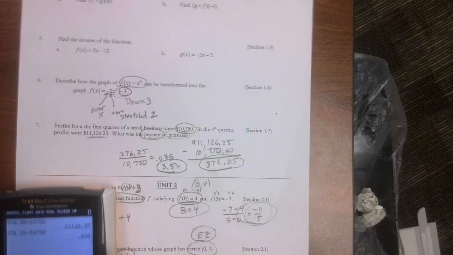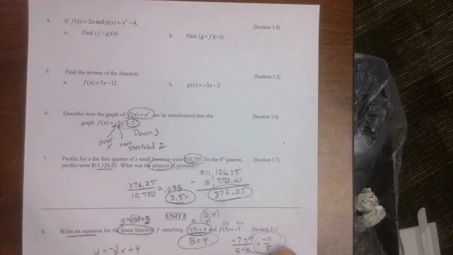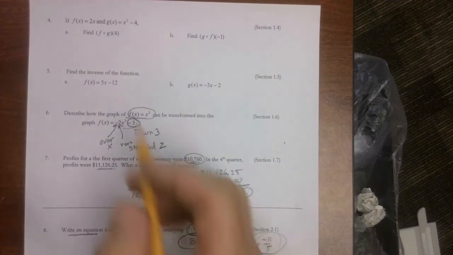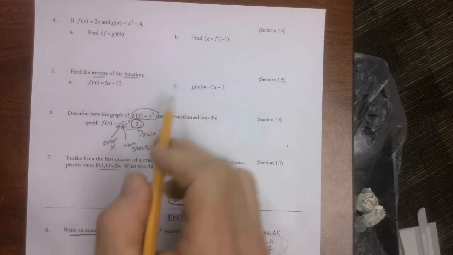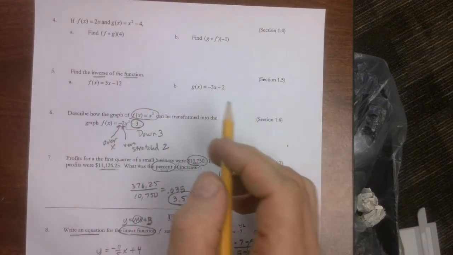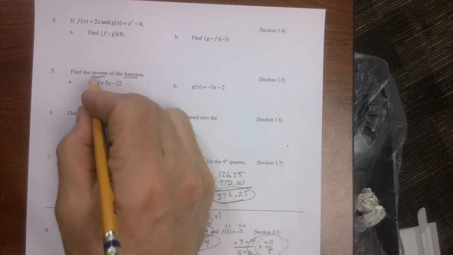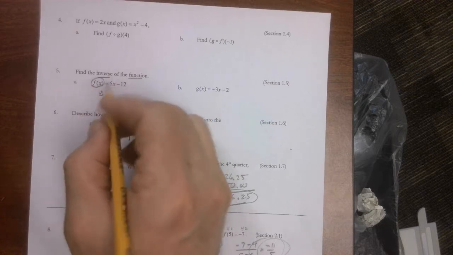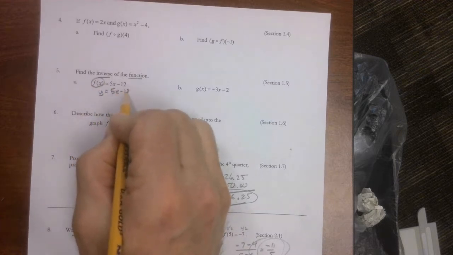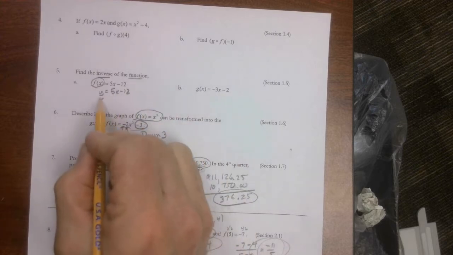All right. Let's go on to number 5a and 5b. So this is saying find the inverse of the function. There's a step 1, step 2, step 3, step 4 kind of thing going on here. First thing you're going to do is replace that with what it is, and that's y. Second thing you're going to do is you're going to flip-flop the x and the y's.